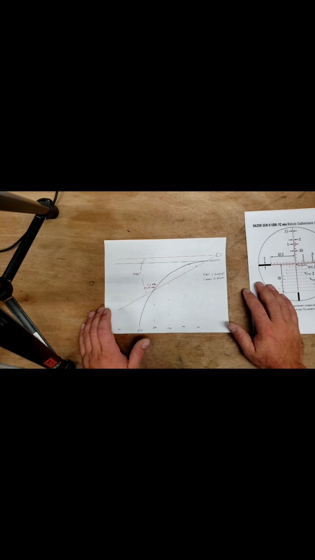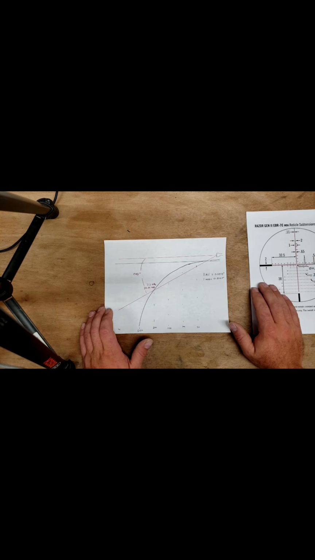Mils and MOA. Those are the two predominant adjustments that we can get scopes in, and there's often a lot of debate about which is right or which is best. It does not matter. Both of those will work perfectly fine. I will leave a link in the comments or in the description so that you can read an article written by Frank Galli at Sniper's Hide. I cannot explain it better than him. He has a very good, clear article on mils versus MOA and how they relate to each other in real life.